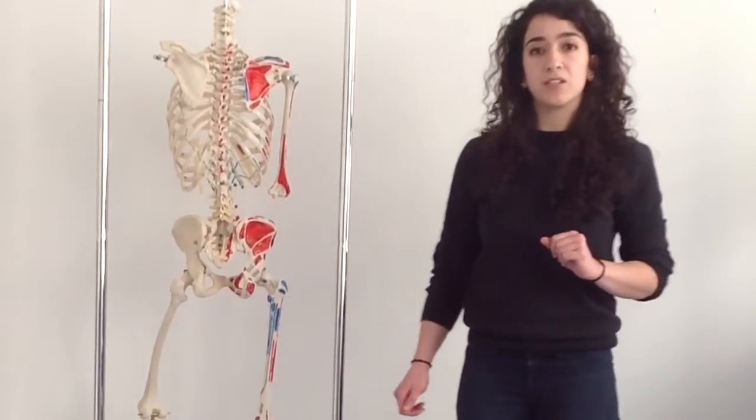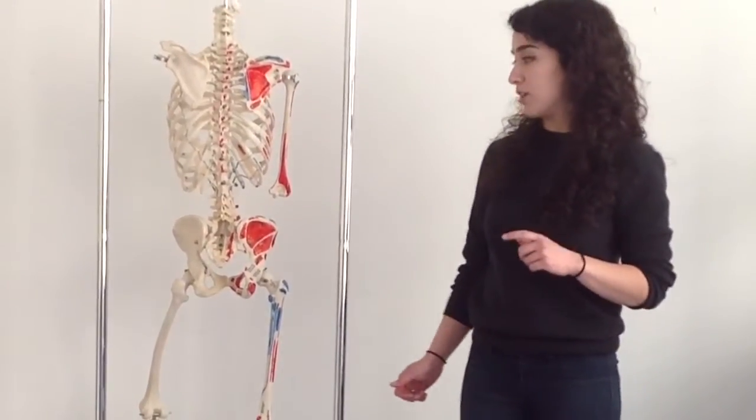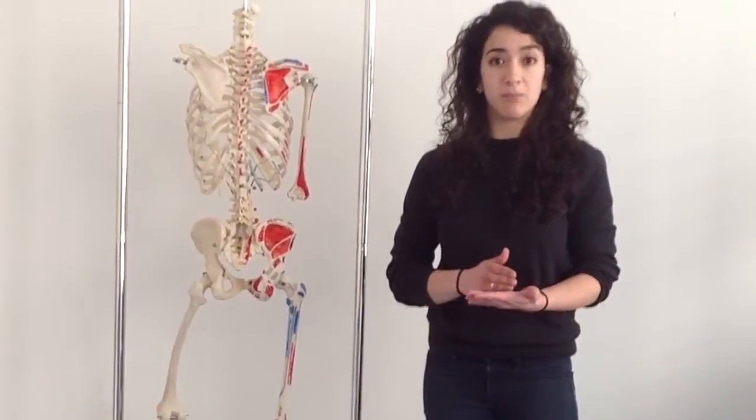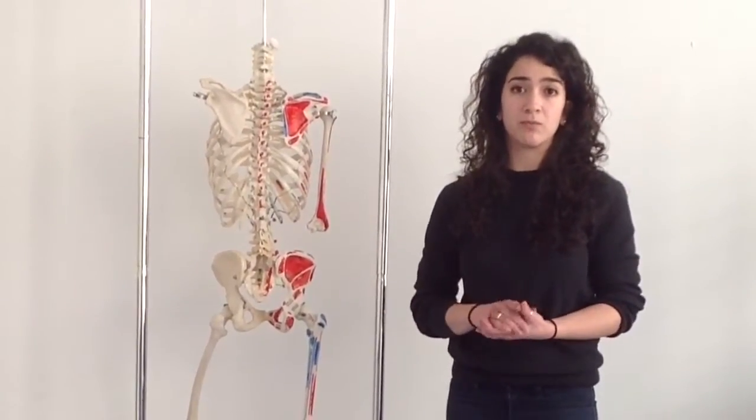Keeping that in mind, it is important to get a goniometric measurement of your patient's range of motion in order to have a baseline to compare to as your treatment progresses and to see how your patient is improving.